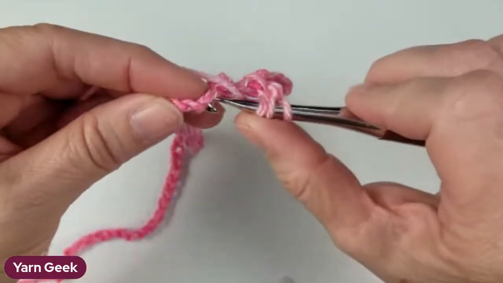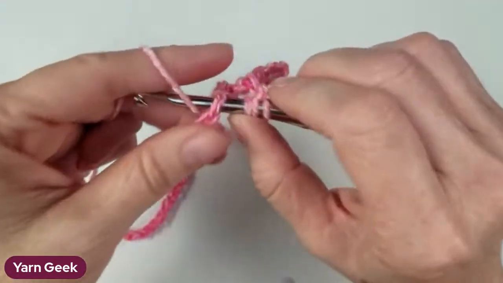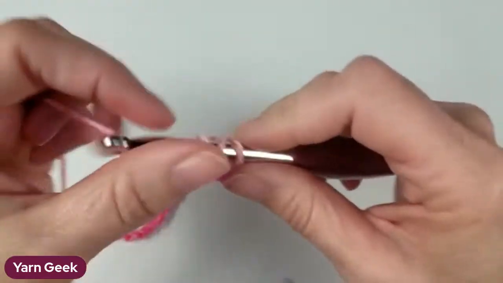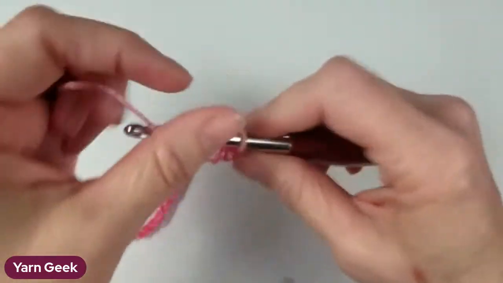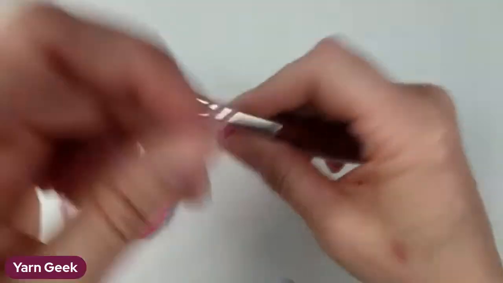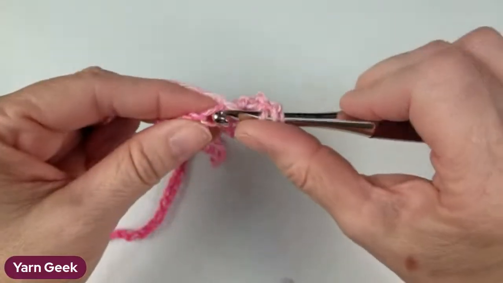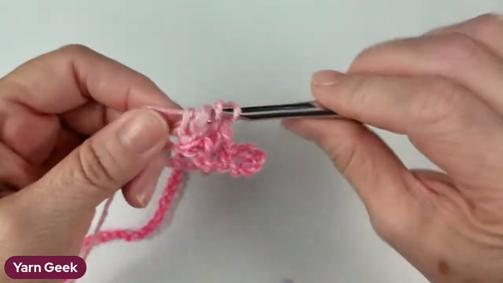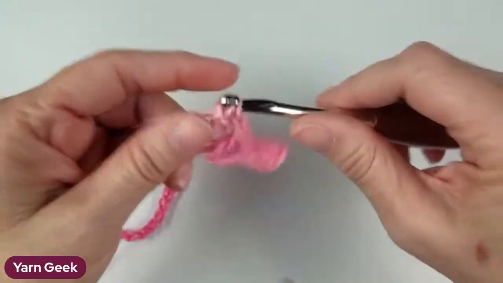So 1, 2, this will be the second triple crochet. And this will be the third triple crochet. Ta-da!